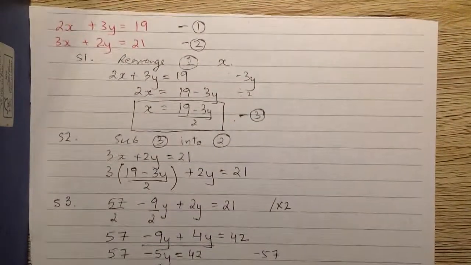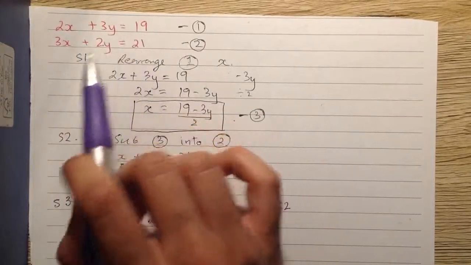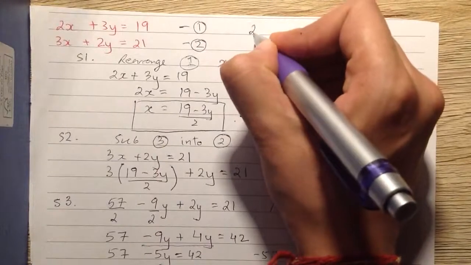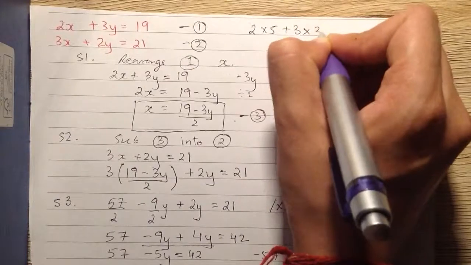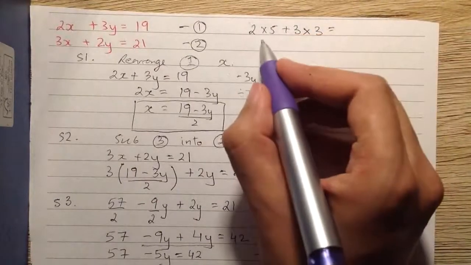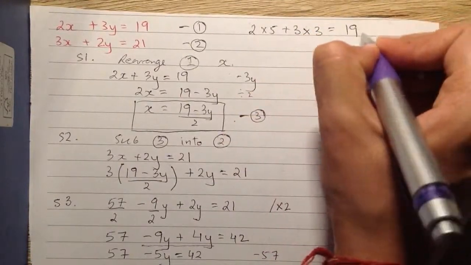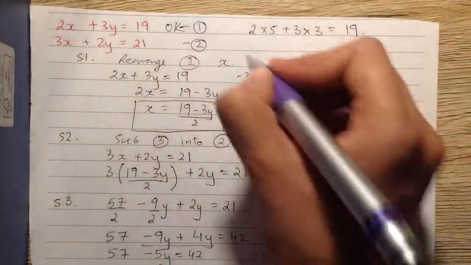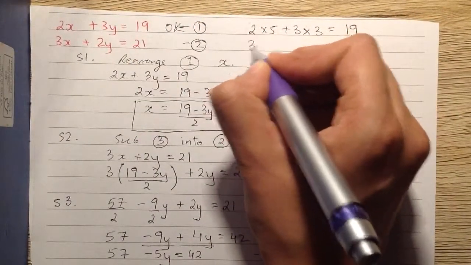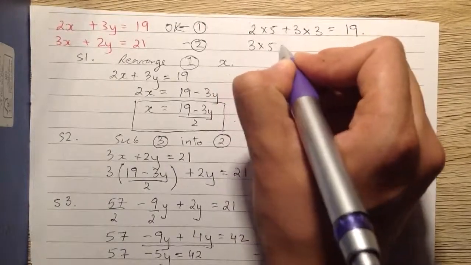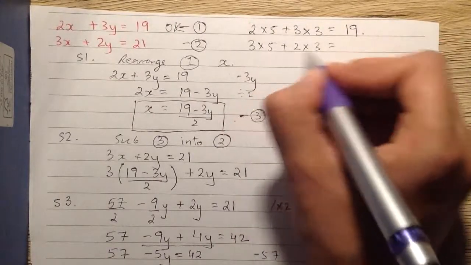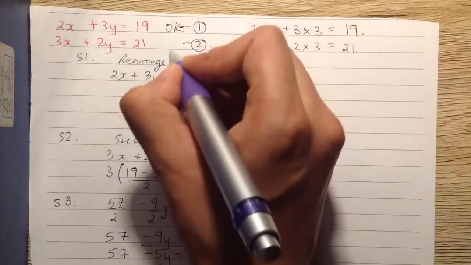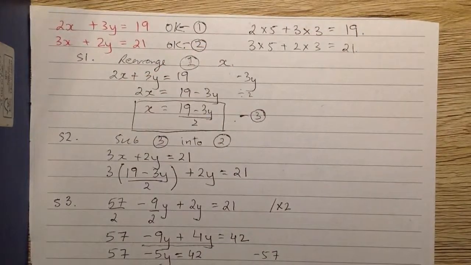So the original equations we have are 2x plus 3y equals 19 and 3x plus 2y equals 21. So let's check the first one. Our x value was 5 plus 3 times our y value was 3. What does that equal? 10 plus 9 is 19. So this works. Okay. A second equation, 3 times x is 5 plus 2 times y is 3. That's 15 plus 6, 21. Okay, so we have shown that both the methods work.